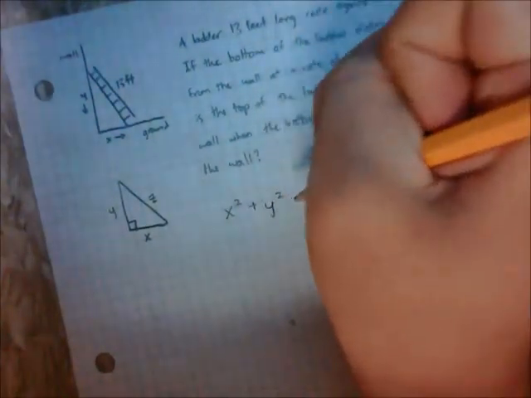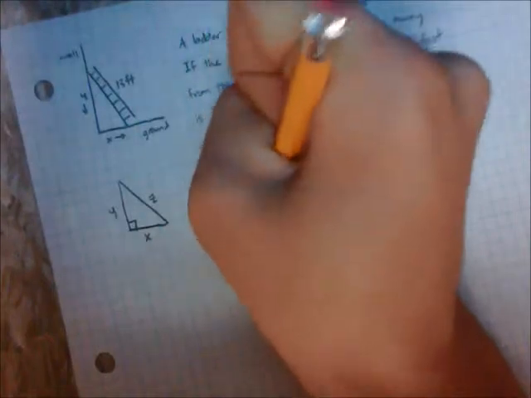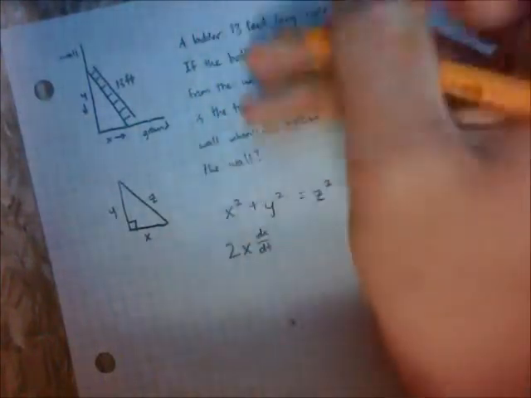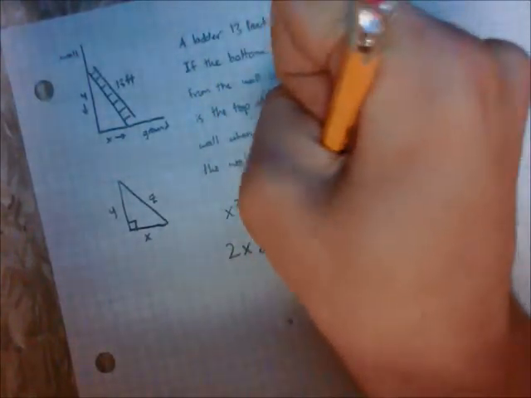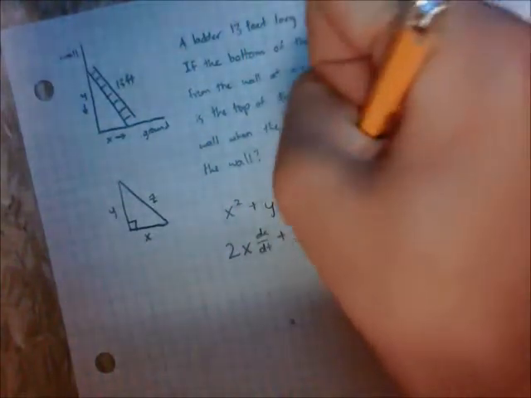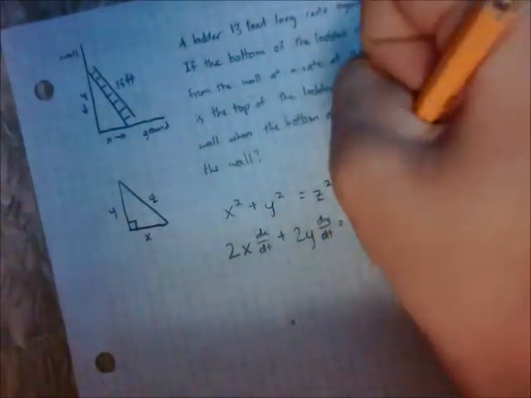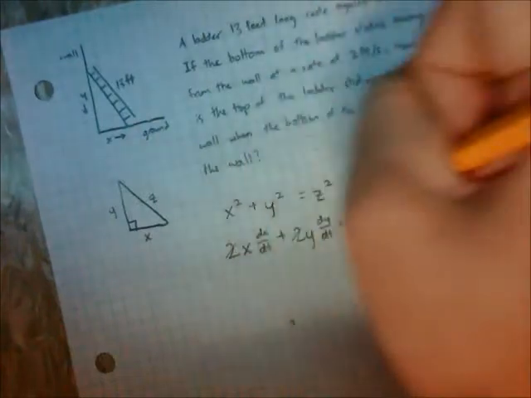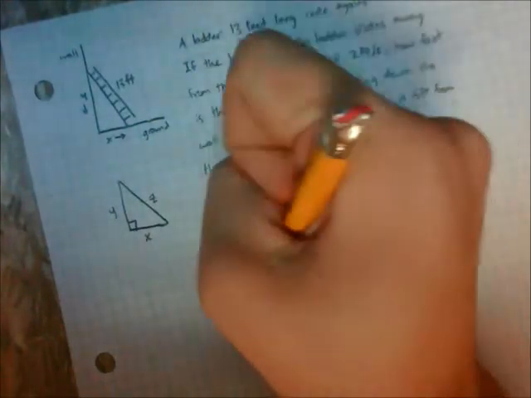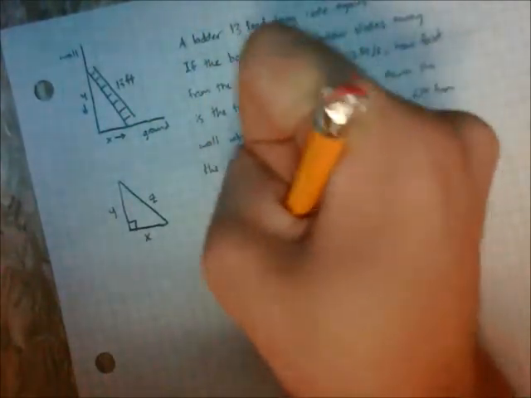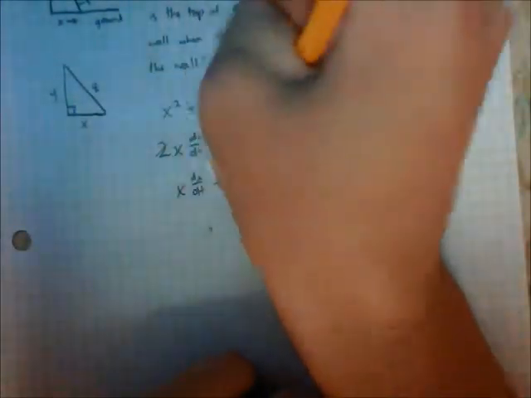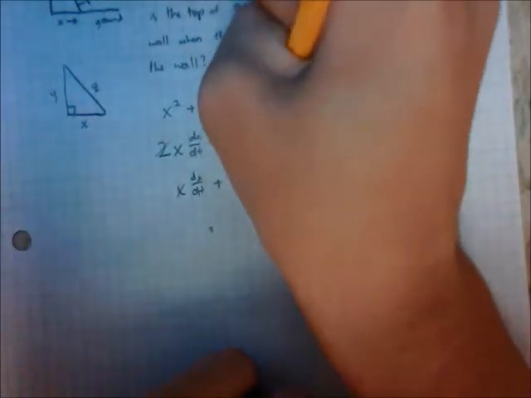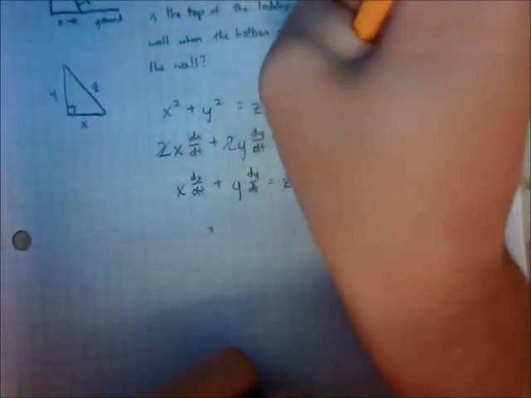Then you would differentiate this whole equation: 2x, and then the change in x over time, dx over dt, plus 2y, dy over dt, equals 2z, dz over dt. And since there are these 2's everywhere, you can just cancel them. They are not necessary. So you're left with x dx/dt plus y dy/dt equals z dz/dt.